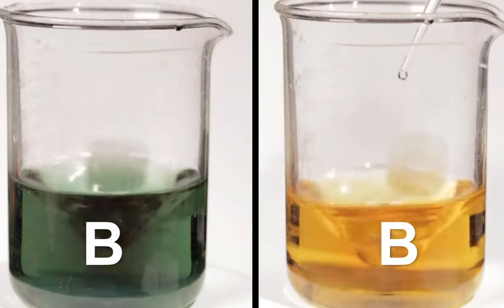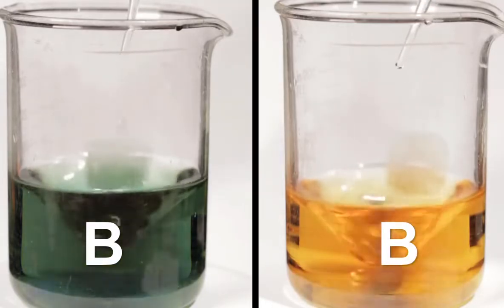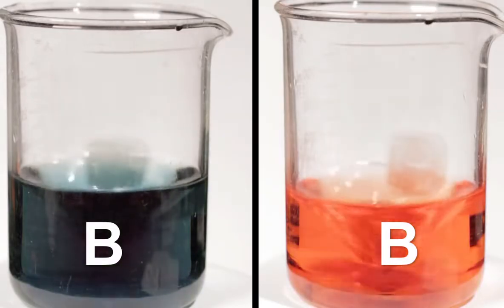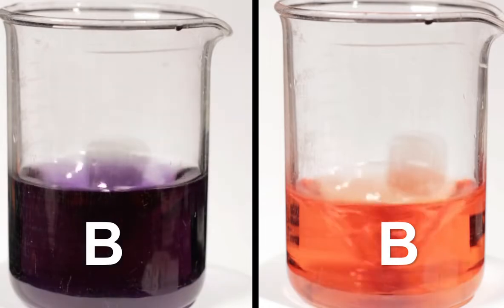Now, how is solution B able to resist changes to its pH when strong acids or bases are added? How could we make and use such a solution? In this video, you'll find out.